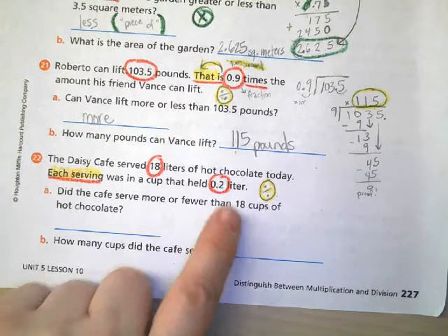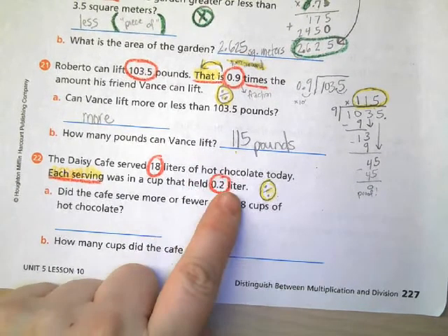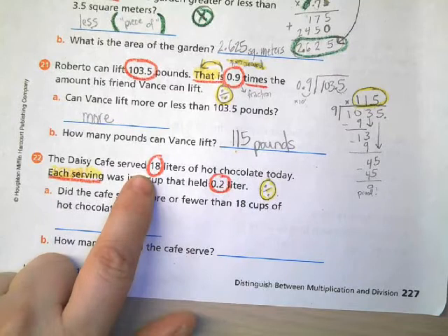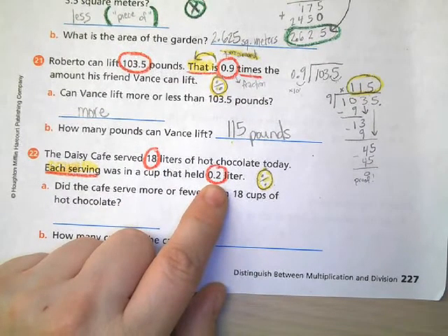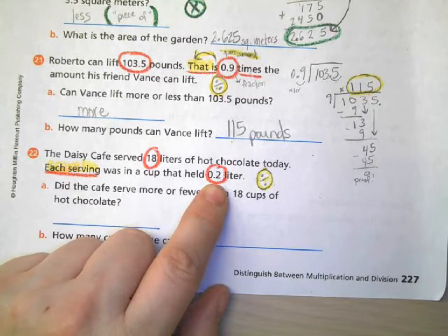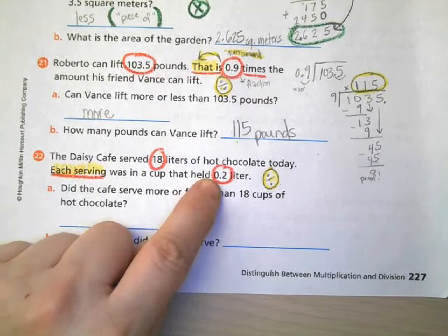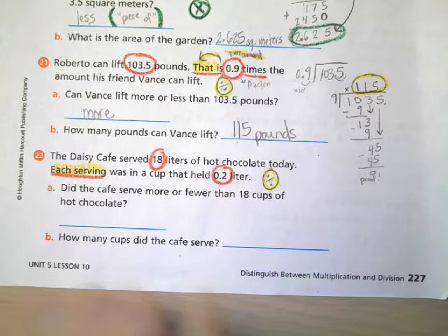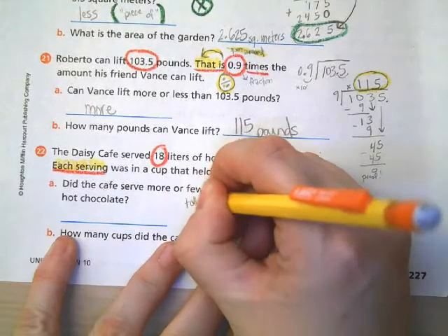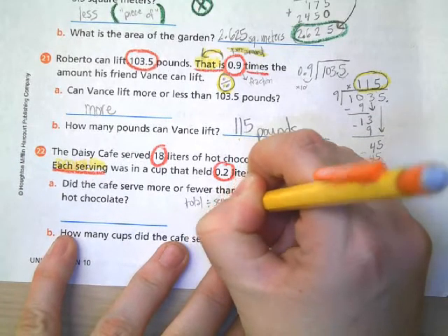So you're going to be doing division here, right? If each cup held 1 liter, then I would get 18 out of it, right? Because 18 divided by 1 would just be 18. But it holds way less than a liter, so you're going to get lots out of one of the liters, because you only have to put a tiny bit in a cup. So you take your total, and you're dividing your total by your serving size.